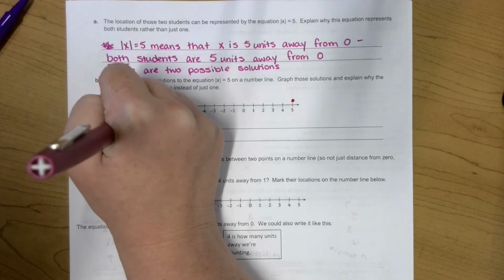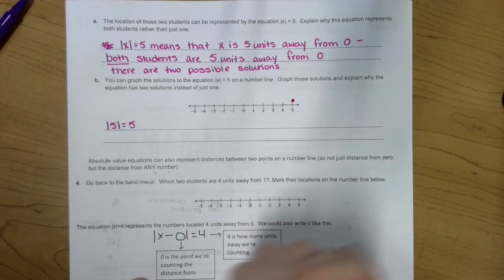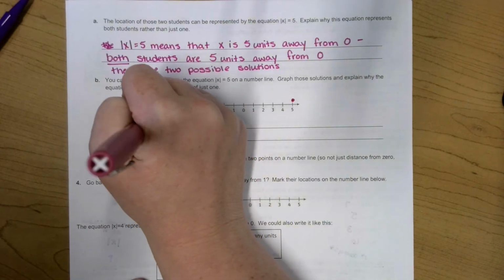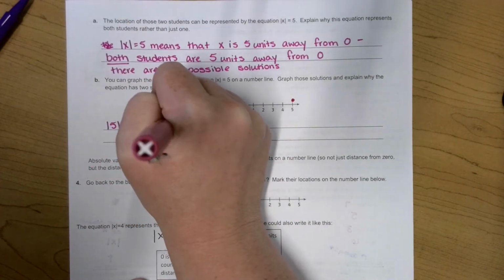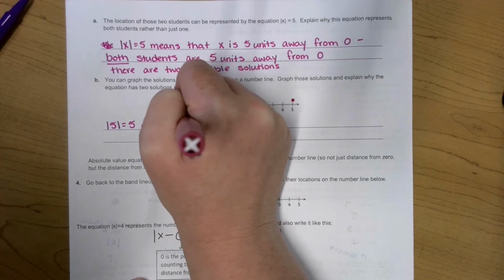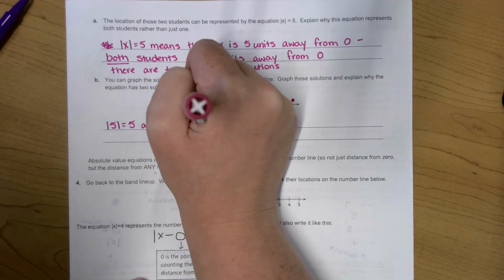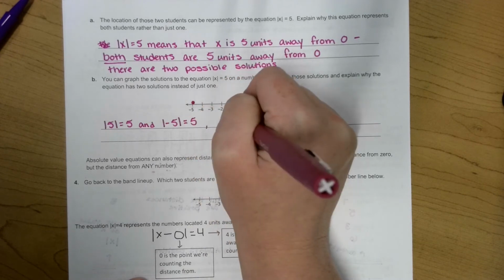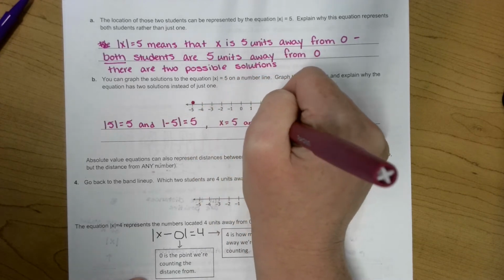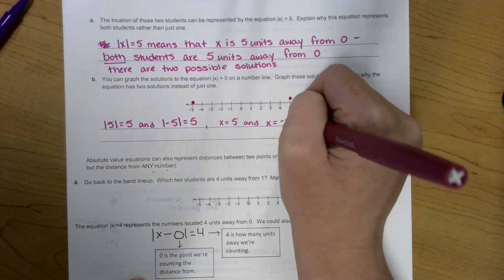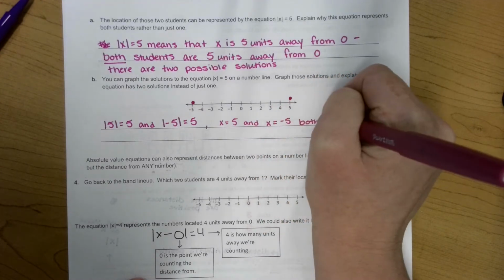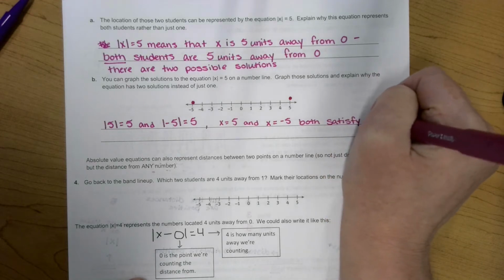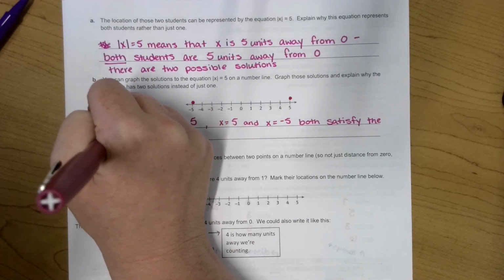So we're going to do this. The absolute value of 5 equals 5. What else can I take the absolute value of and get 5? Well, I can also take the absolute value of -5 and get 5. So x equals 5 and x equals -5 both satisfy the equation.